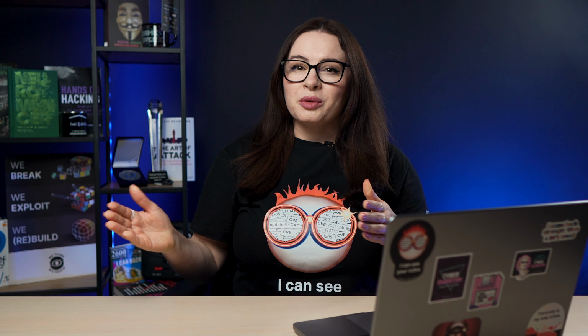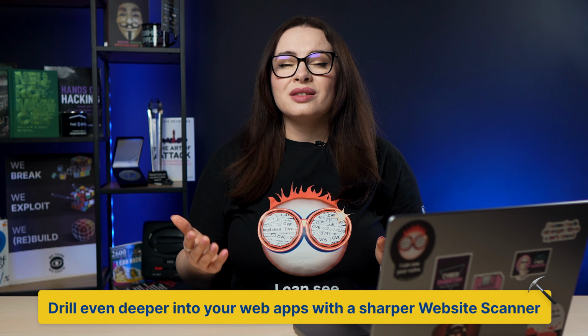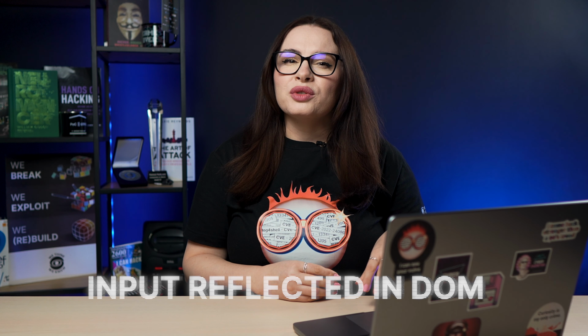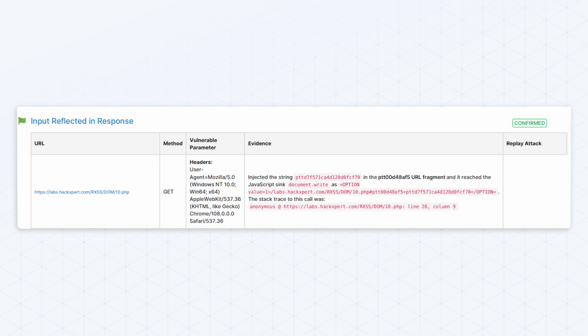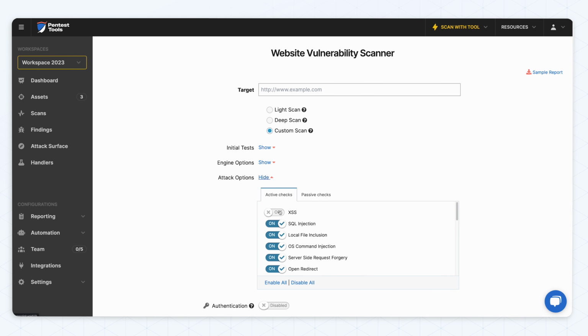And now, please direct your attention to the attack options under the website vulnerability scanner to find that we've added the following things. We've implemented input reflected in DOM to help you cover even more vulnerabilities lying in the DOM and use findings to strengthen protection against XSS attacks. Just choose the XSS option under active checks and you're good to go.